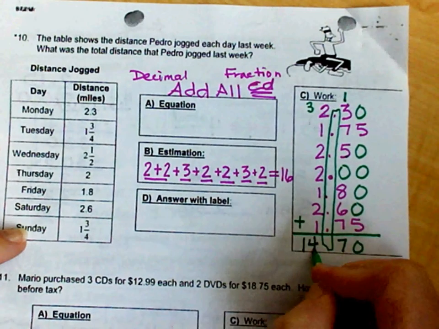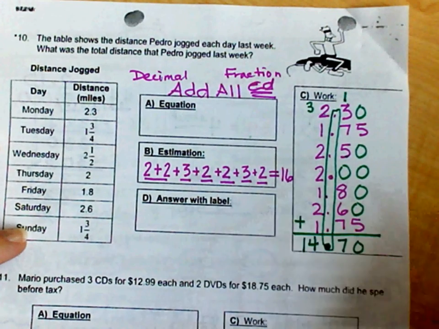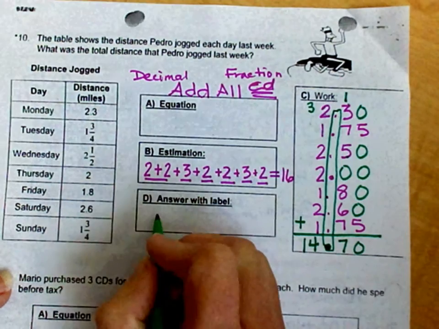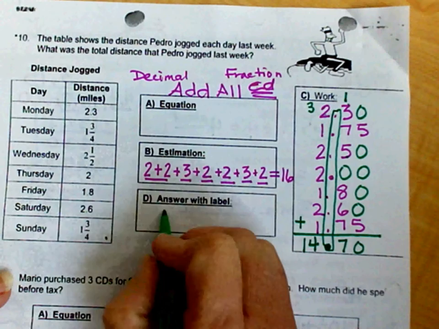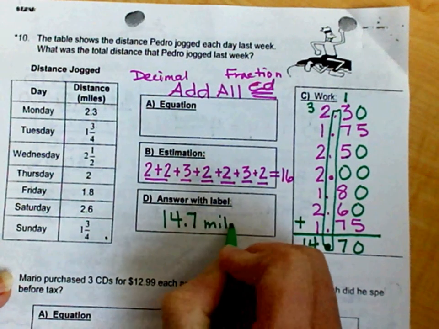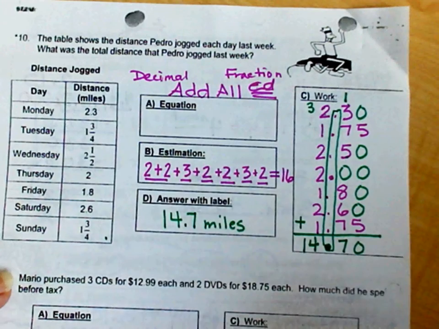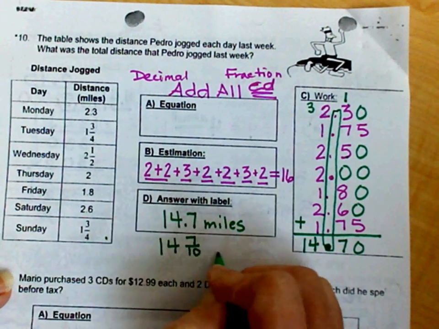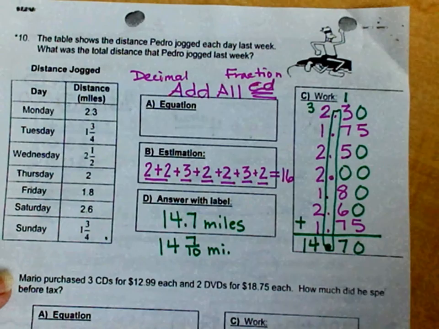And my decimal comes straight down. Now, this is talking about miles. So 14.7 miles. If my answer were answered in fraction form, it would be 14 7/10 of a mile. And there's our final answer.